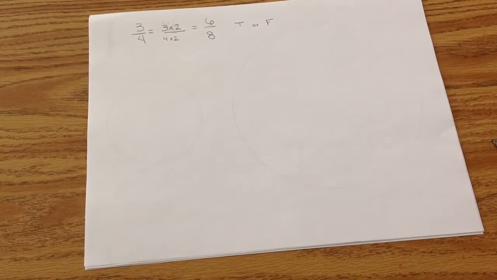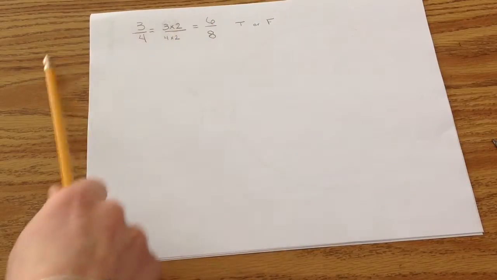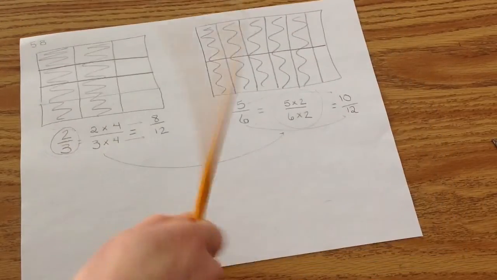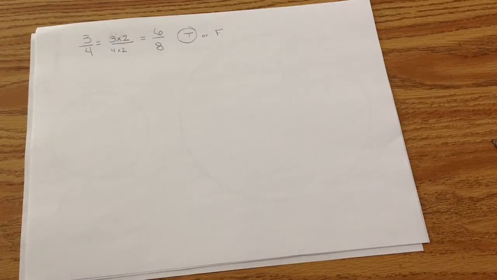So I have just proven that 3 times 2 is 6 and 4 times 2 is 6. I would have cut my piece in half just like I did with this one. So they are indeed true. Let's go ahead and try a different one.